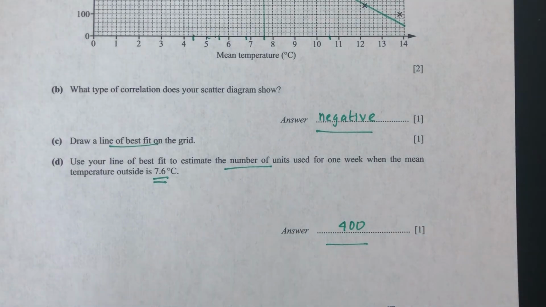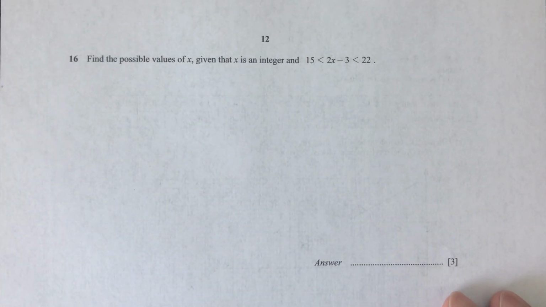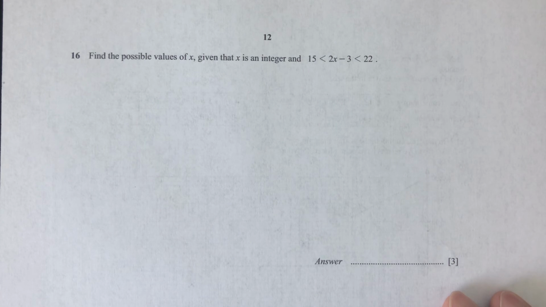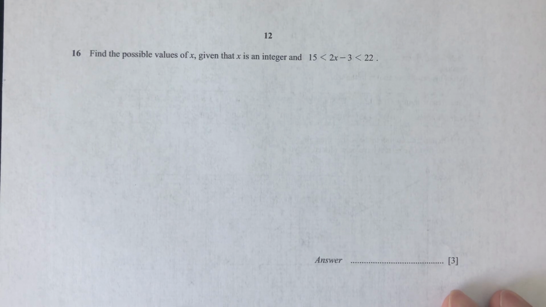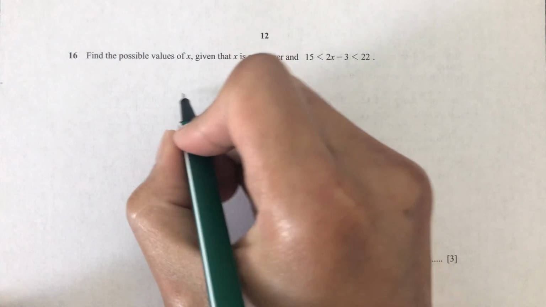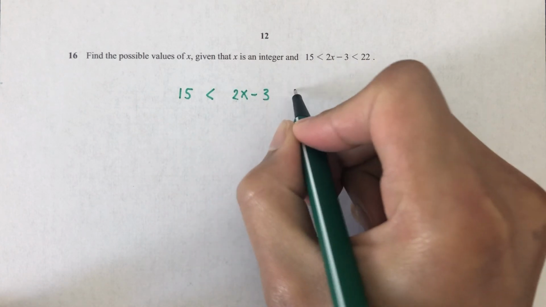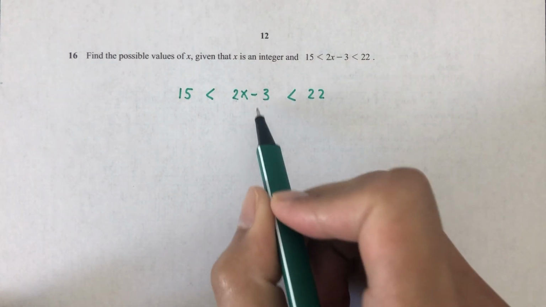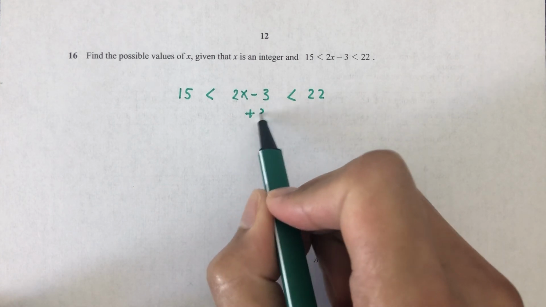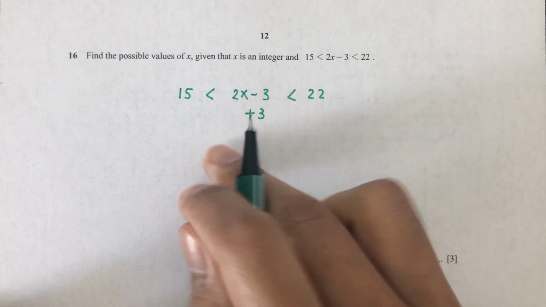Okay, moving on to question number 16. Find the possible values of x, given that x is an integer and 2x minus 3 is between 15 and 22. This is pretty easy. So let's rewrite it down. How do I get rid of 3? We add 3, it will remove this one. So we have to add 3 everywhere.